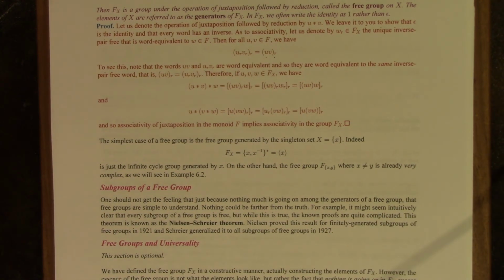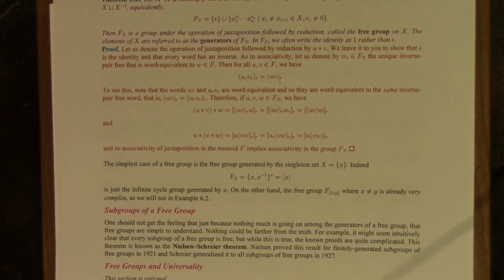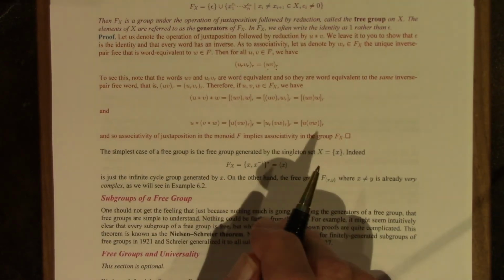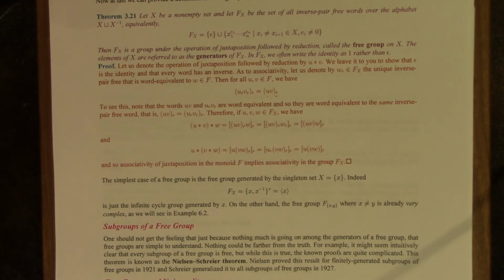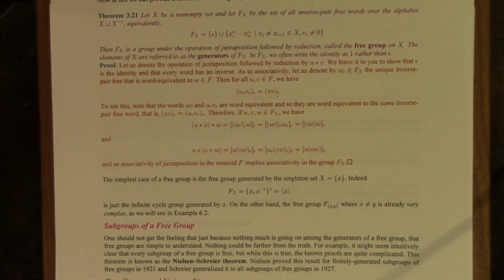So this operation of juxtaposition followed by reduction is associative, and therefore it's a group product, the other properties fit, and we have ourselves a group called the free group on X. This is a constructive definition of the free group. It shows us exactly what the elements look like.